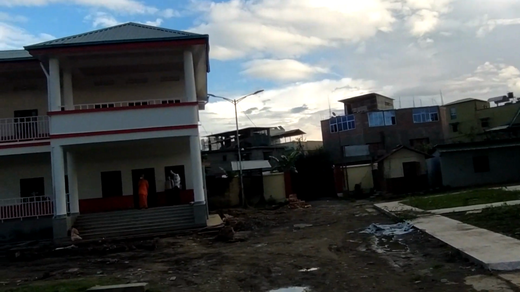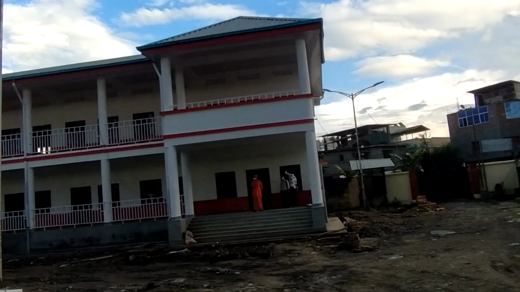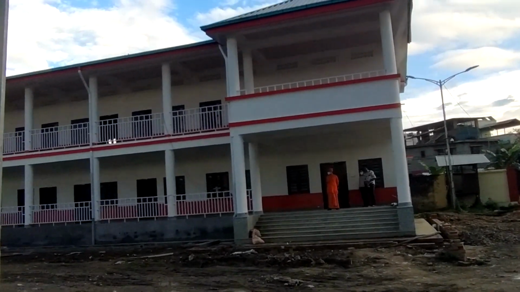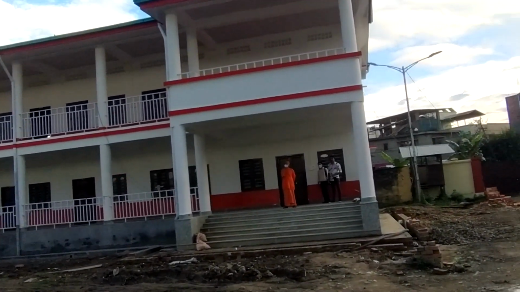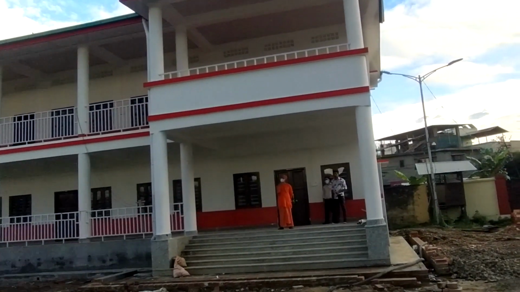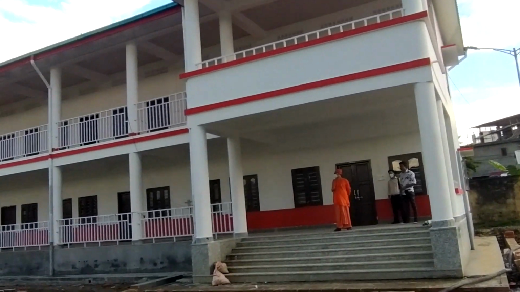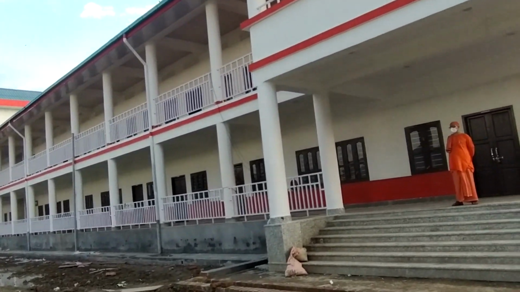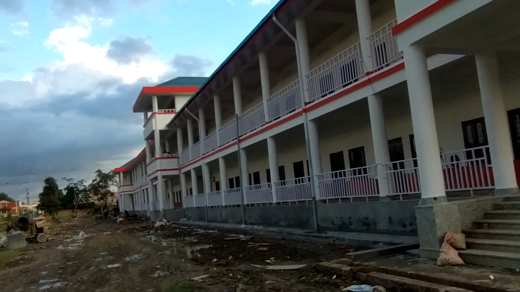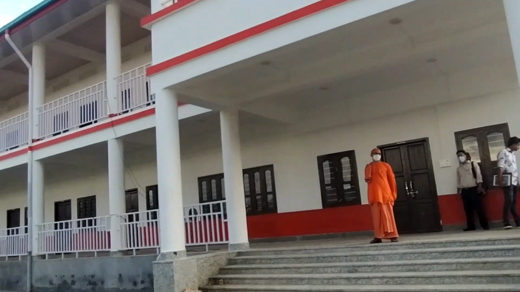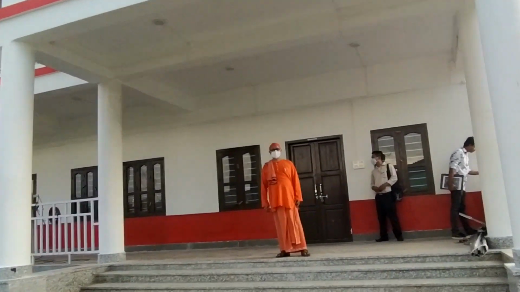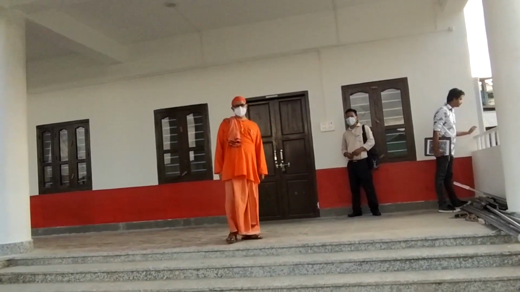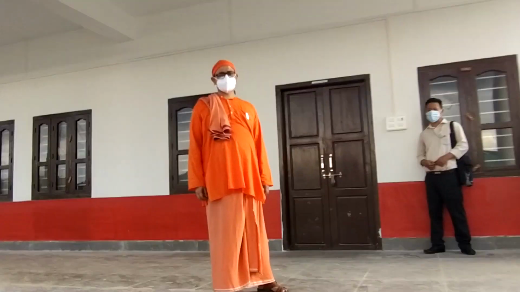Moving towards the new secondary block of the school, construction of which is just about to finish. It was delayed due to lockdown. This secondary block runs parallel to the southern boundary of the school. This is the principal Maharaj of the school.